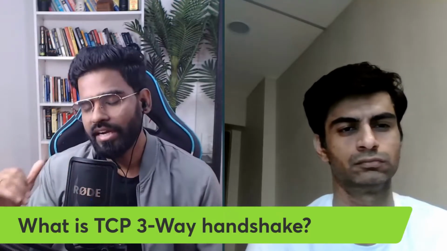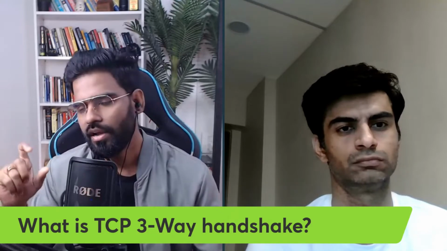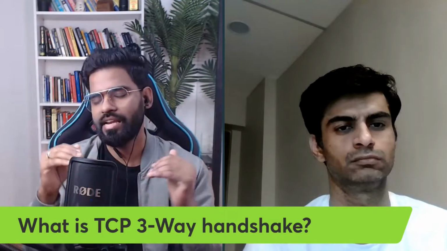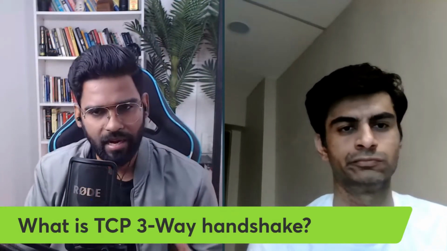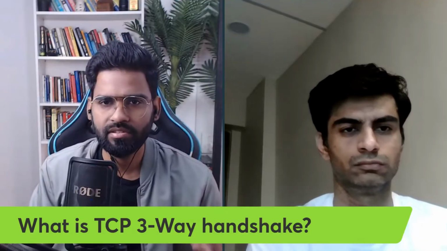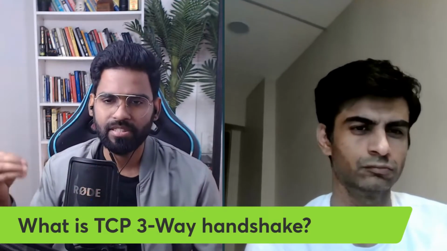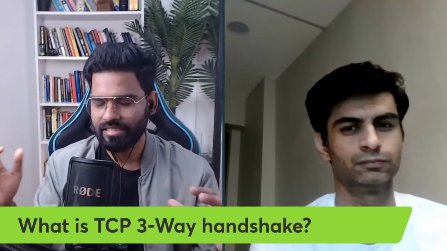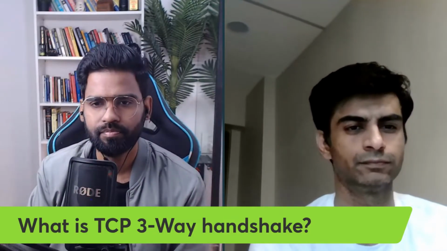Then finally, the client acknowledges the SYN flag sent by the server, and this completes the three-way handshake. So this SYN, SYN-ACK, and ACK completes the three-way handshake. Of course, there are multiple other parameters involved as well, where the sequence number is sent by the client, then another sequence number will be sent by the server, and this keeps going on. But these are the major components of the TCP three-way handshake.